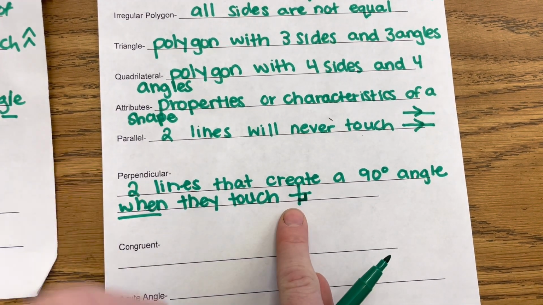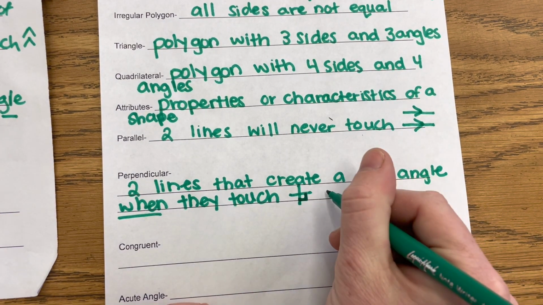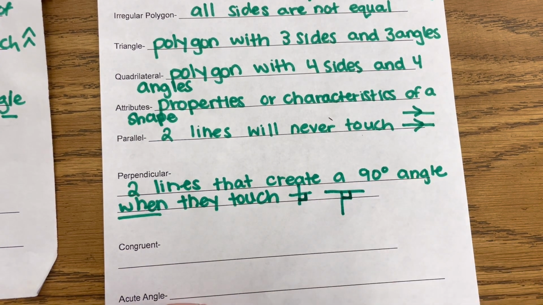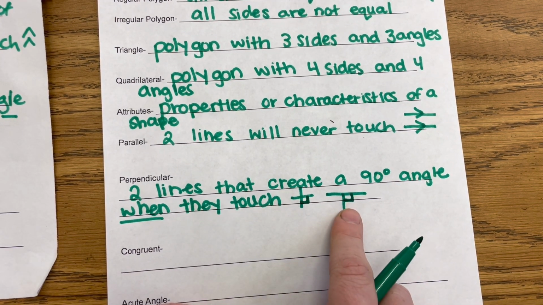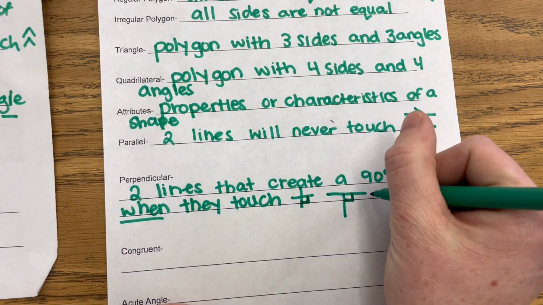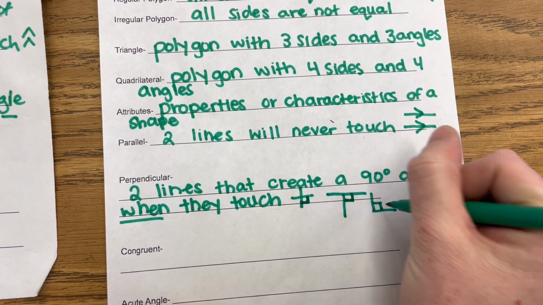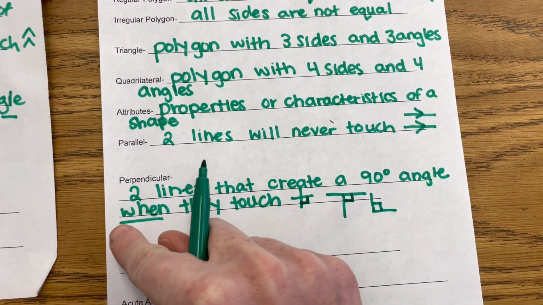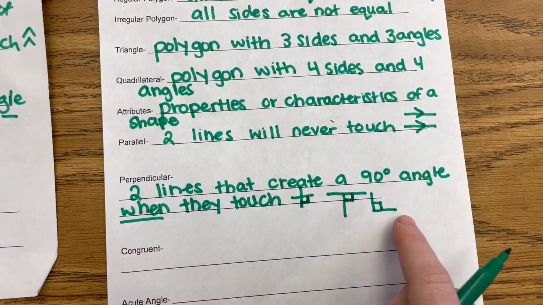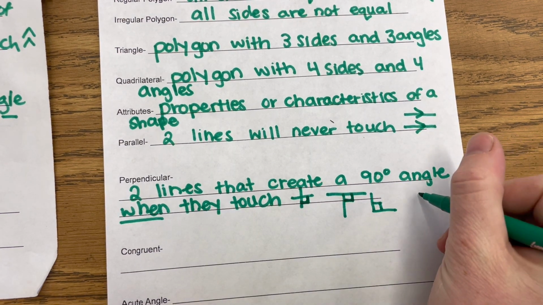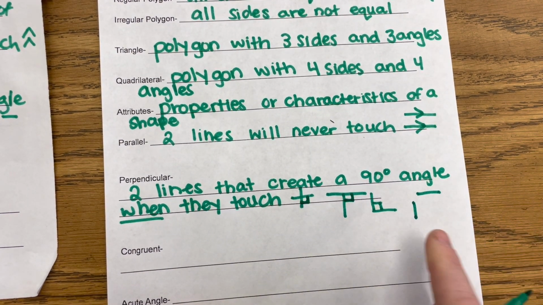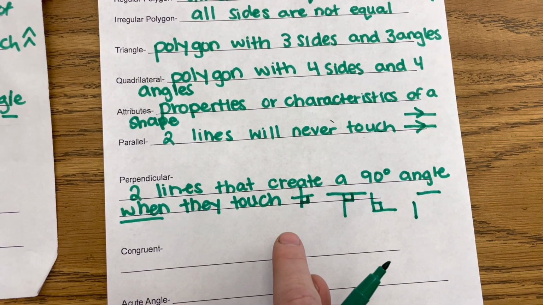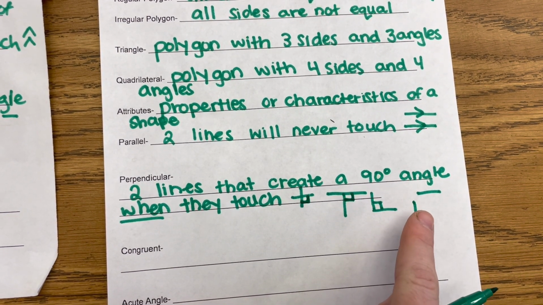So you might think of perpendicular lines like a T that makes a 90-degree angle, or maybe even an L shape. Right here's a 90-degree angle. But the definition says when they touch, so the lines don't have to be touching already. So I could have a line here and here, and we can see that they're not touching, but when they do, they will form a 90-degree angle. Those lines are perpendicular.